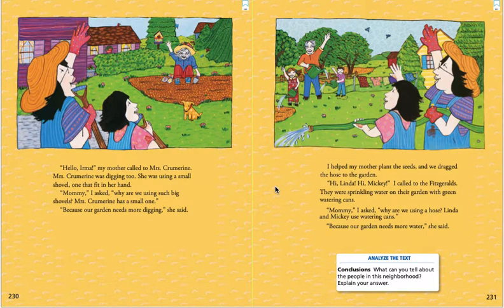So that's another reason why they're different. The mom and the girl have to use a lot more water for their garden, and the neighbors just need to use a little bit of water so they can use the watering cans. The hose gives a lot more water than the watering cans do. So that's another way that the stories are different.